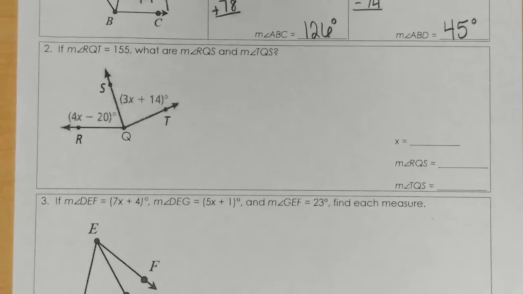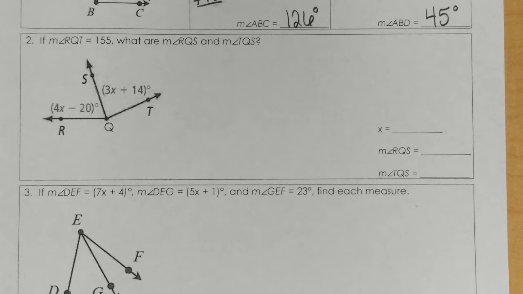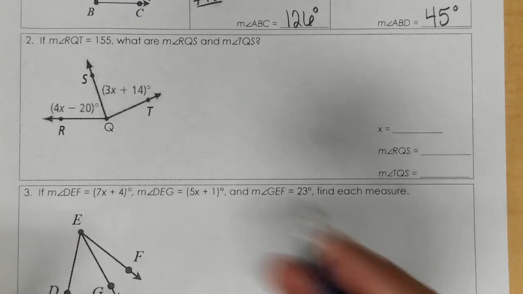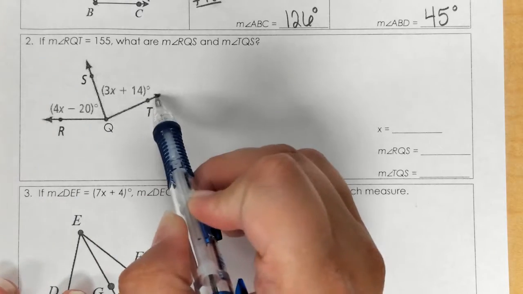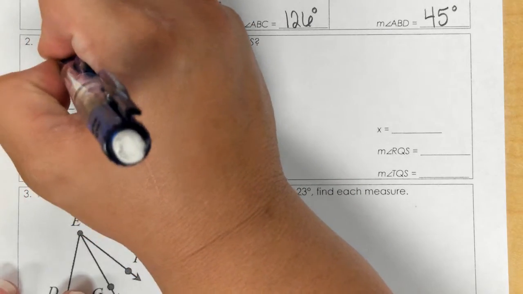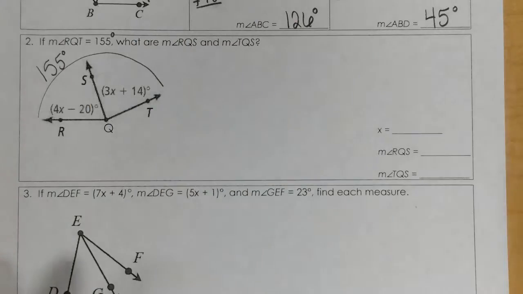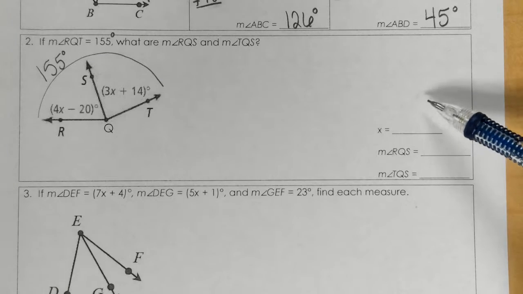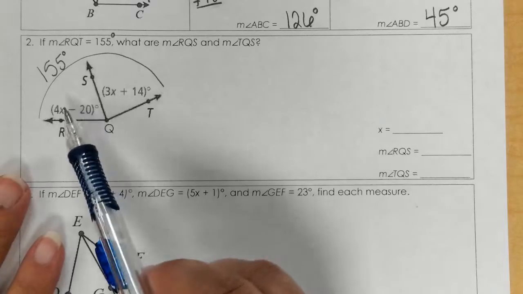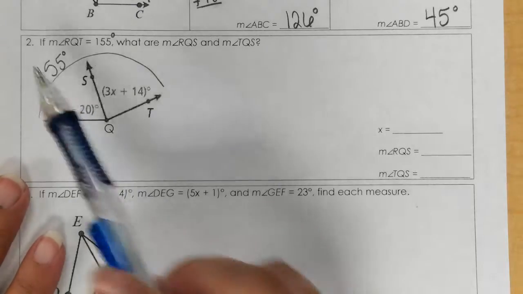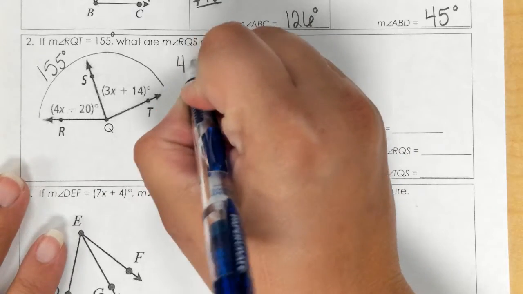Okay, for example 2, if we have the measure of angle RQT is 155, so the entire angle is 155 degrees. Can you find x, and can you find the measure of the other two angles? So first, I know that if I add these two angles together, I would equal 155. So I'm going to set up that equation.